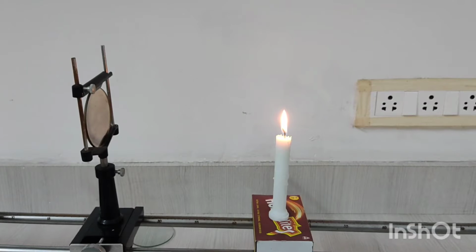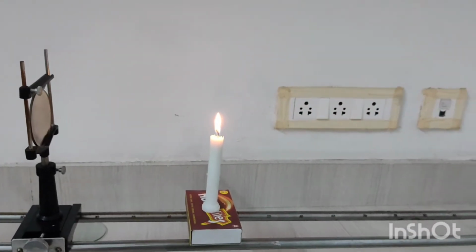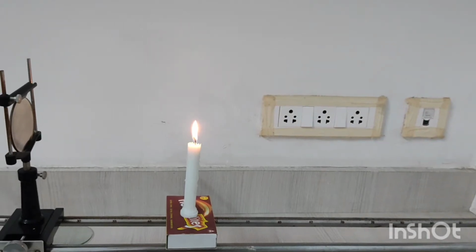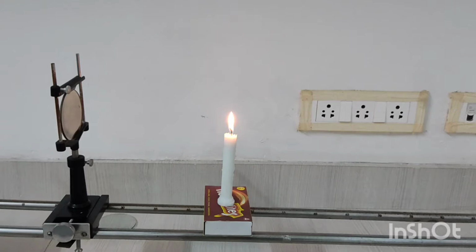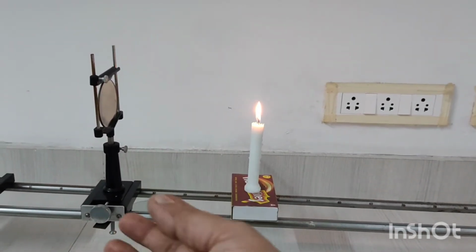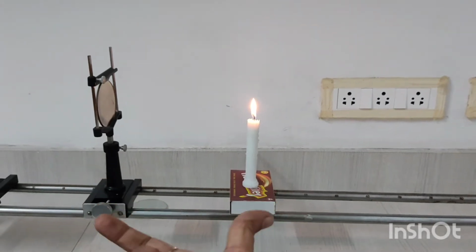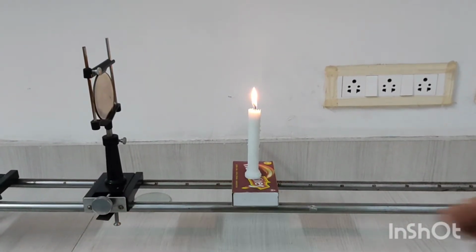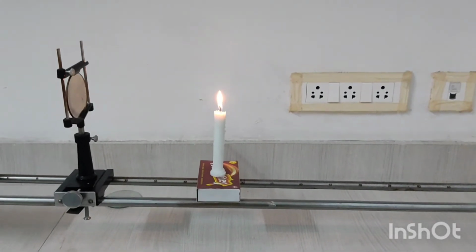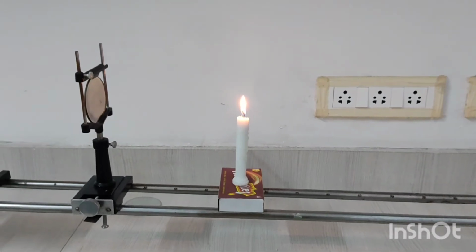When we move the mirror as well as the candle, you will get a sharp image on the screen. Then we'll find out the distance at which we have placed the mirror as well as the object, and take the difference between these two distances, so that the image on the screen is a very fine one. Okay, let's do the experiment.